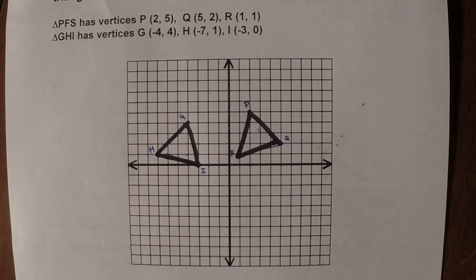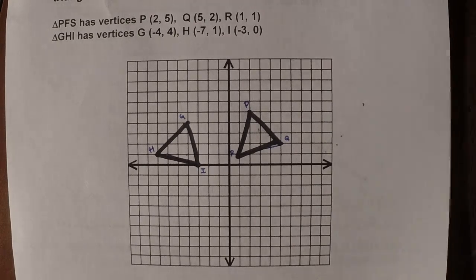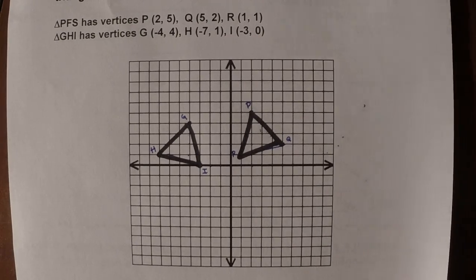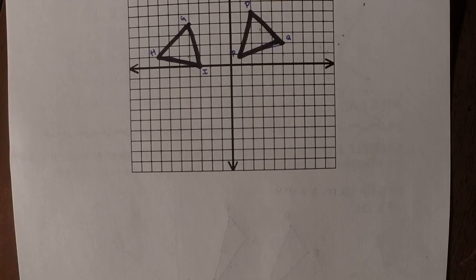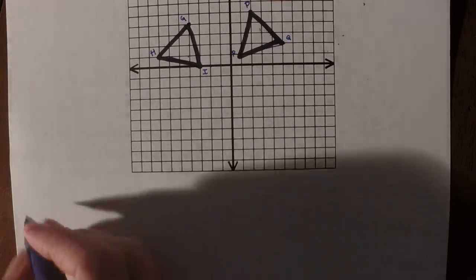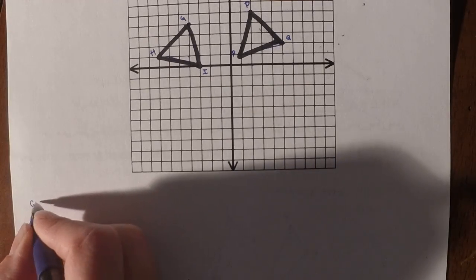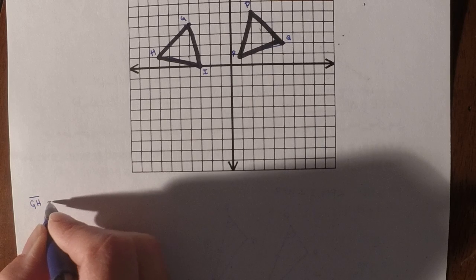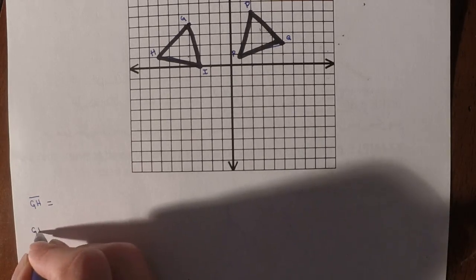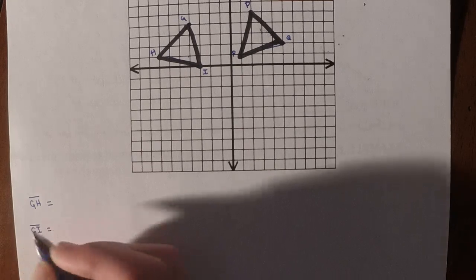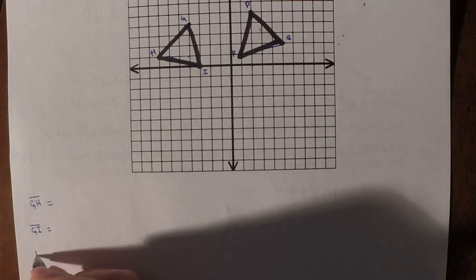So now it says we're supposed to determine the lengths of all those sides and then determine if they are congruent. Well, we've already worked on this a little bit. So down here at the bottom, we need to do some distance formulas. So I need to find the length of GH. I need to find the length of GI. And I need to find the length of HI.